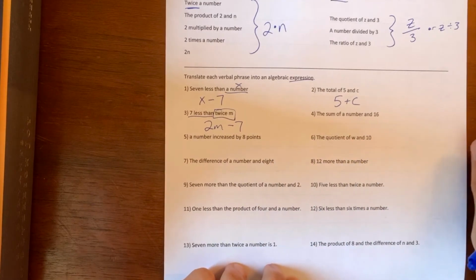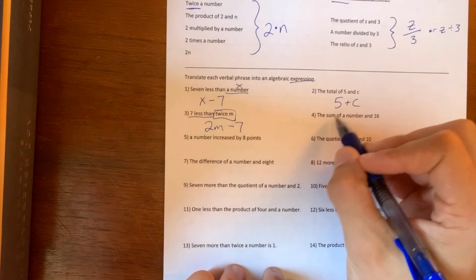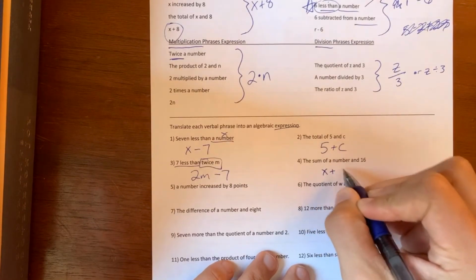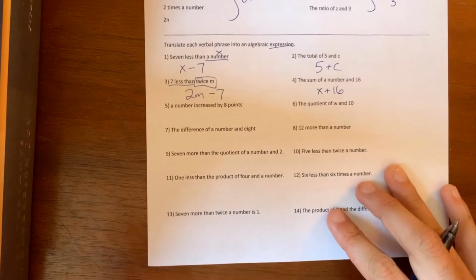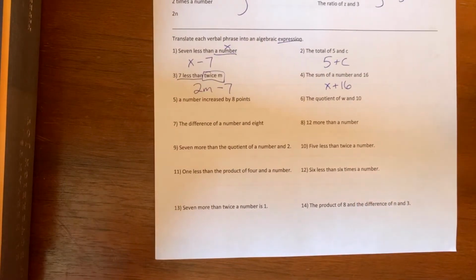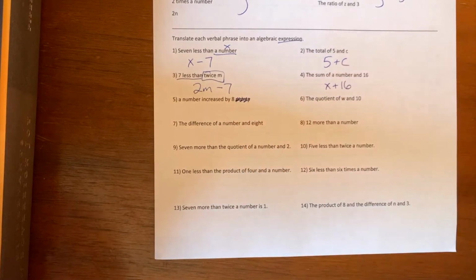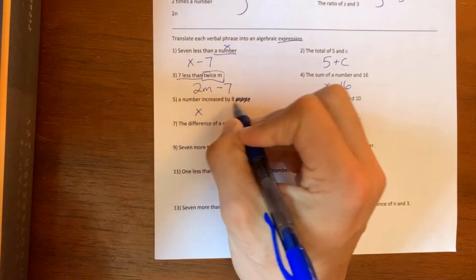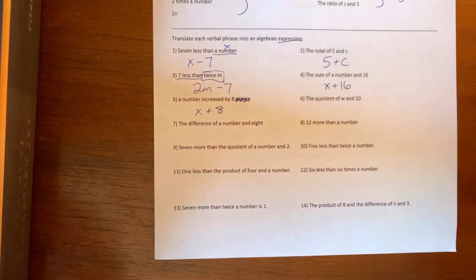The sum of a number and 16. The sum means addition. So the sum of a number and 16 would just be x plus 16. A number increased by 8 points. I don't know why it says points, but a number increased by 8. So again, that unknown number x increased by 8. So I'm going to add 8 to that.